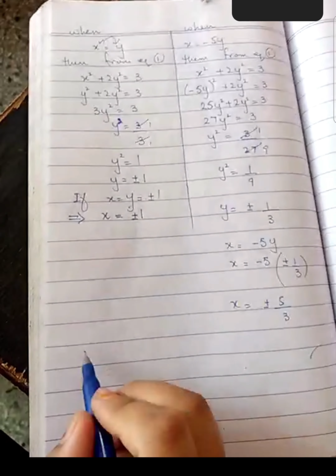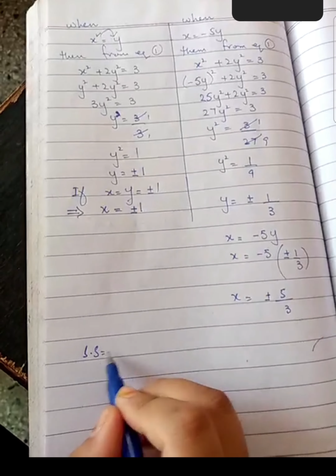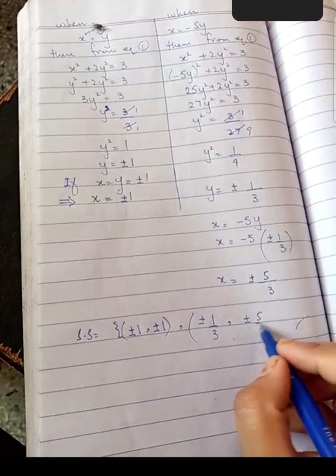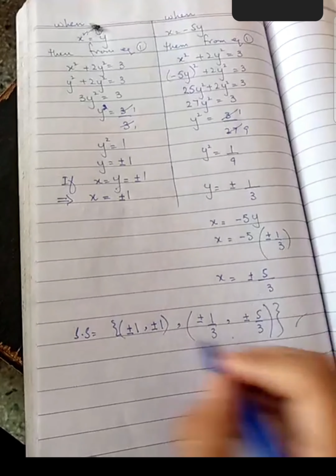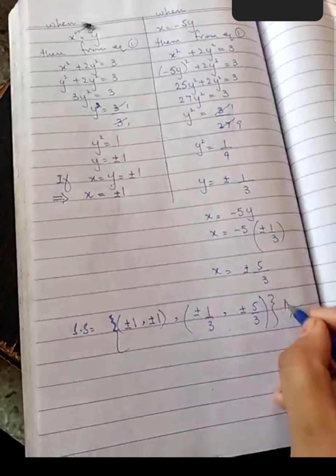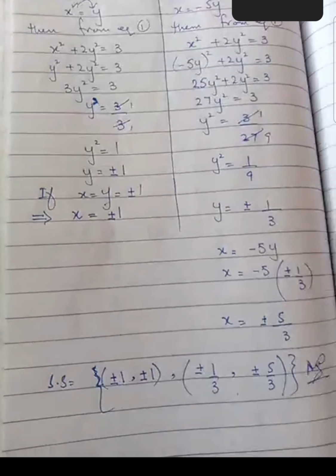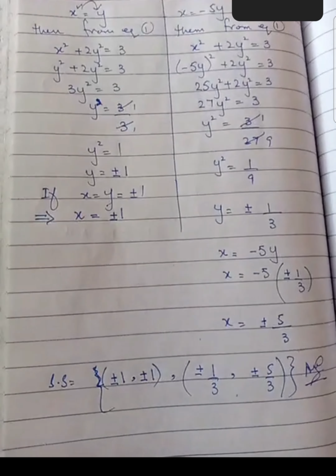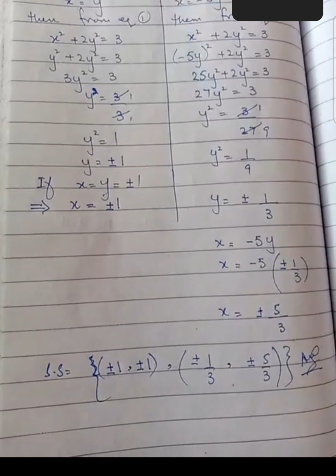Okay. So now you will write down your solution set. Your solution set will be plus minus 1 x and plus minus 1 y. The other one is plus minus 1 by 3 x and plus minus 5 by 3 y. These are your answers. Okay. Yes, ma'am. Any problem? No, ma'am. Are you sure?